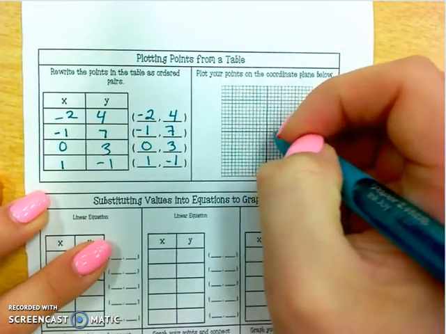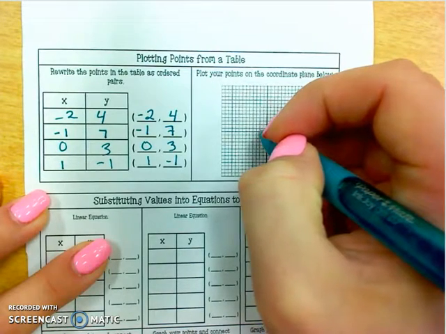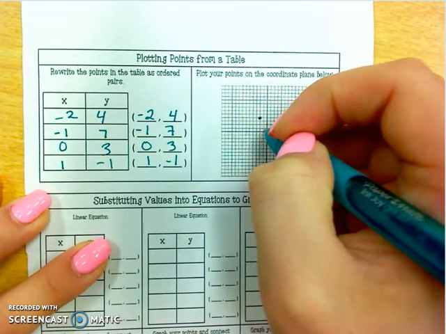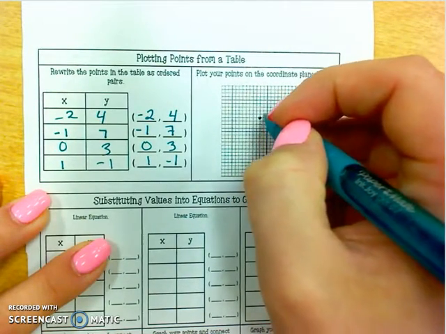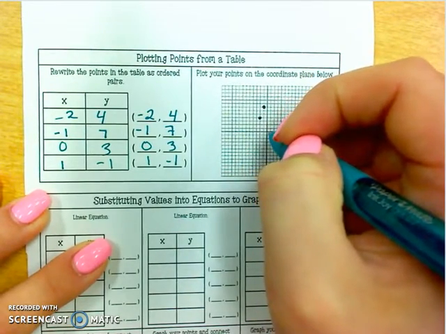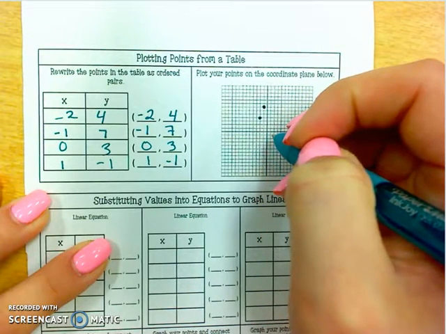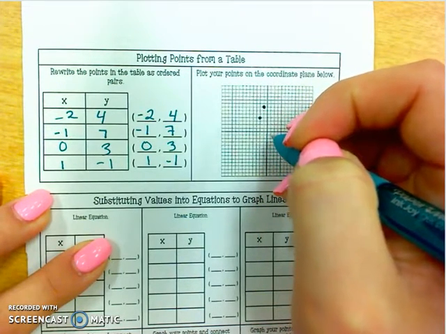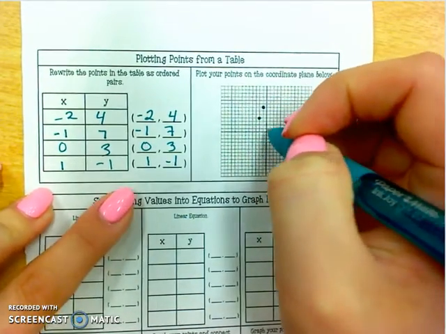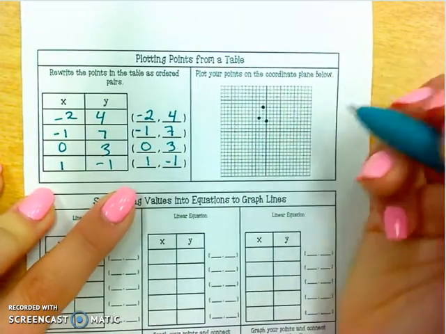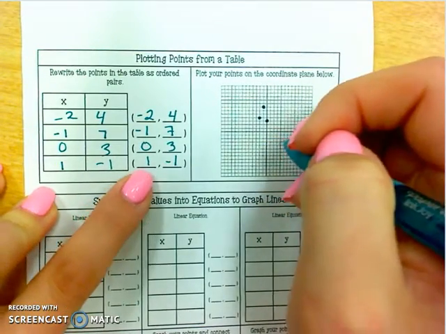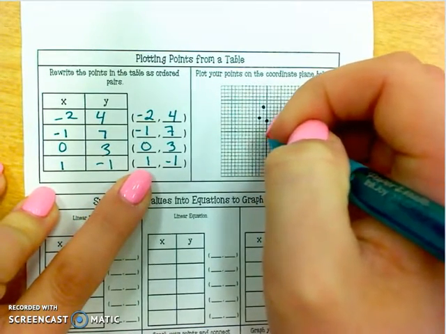I know it's very tiny, just bear with it. (-2, 4), (-1, 7), (0, 3), and (1, -1).